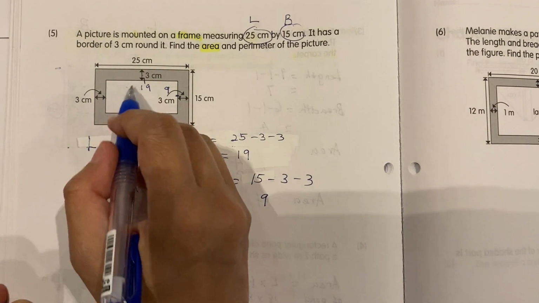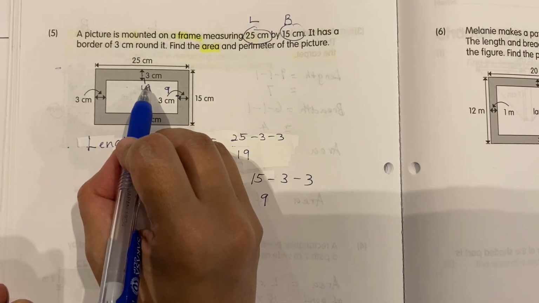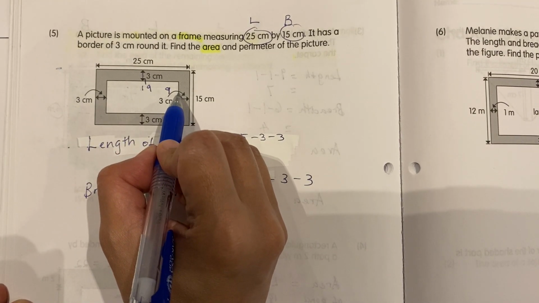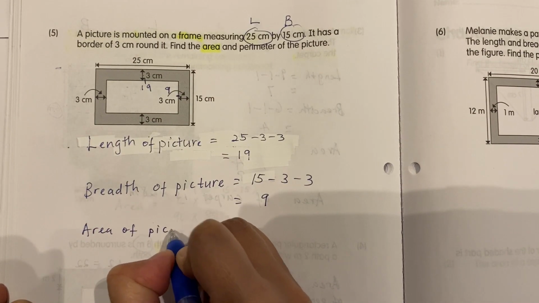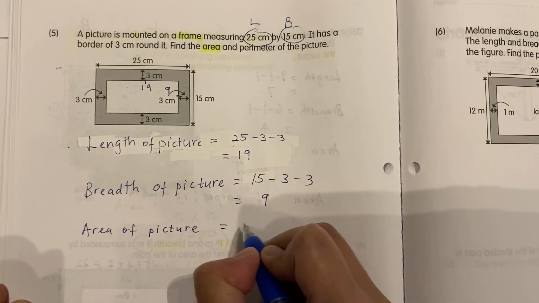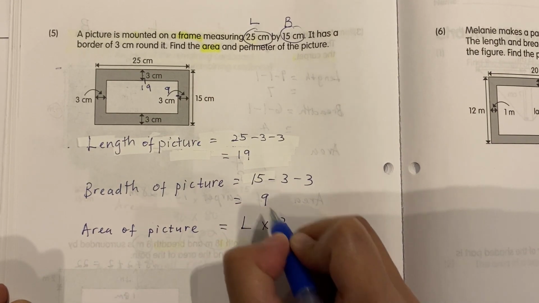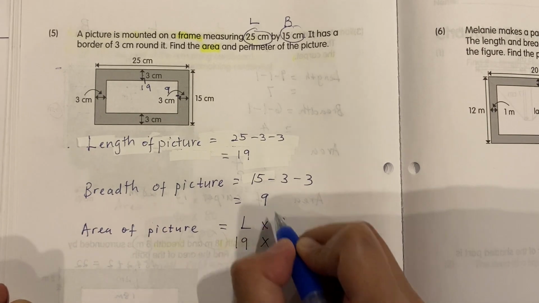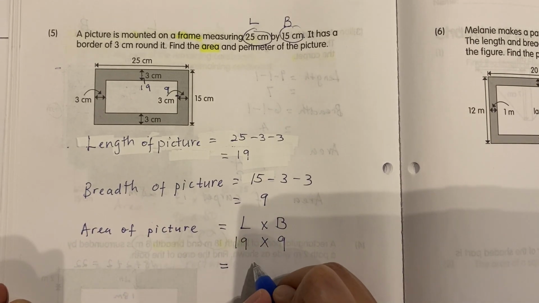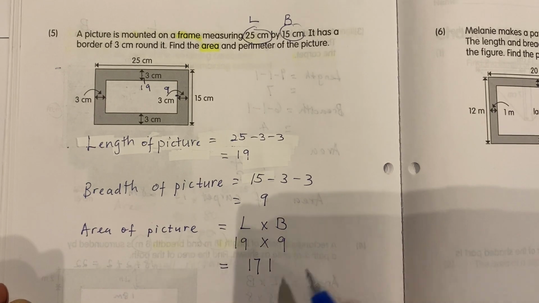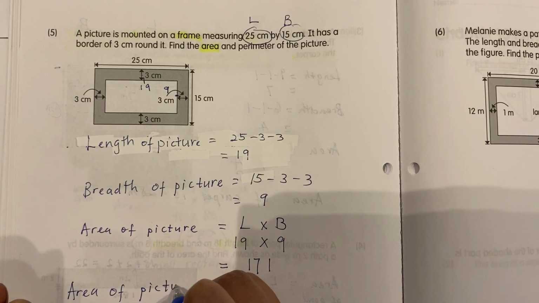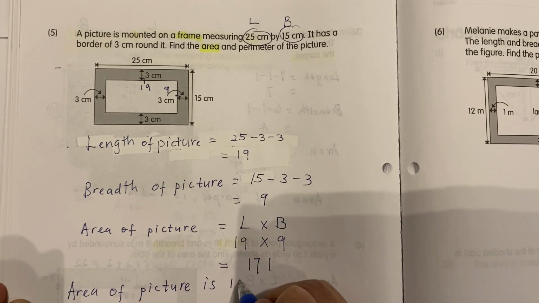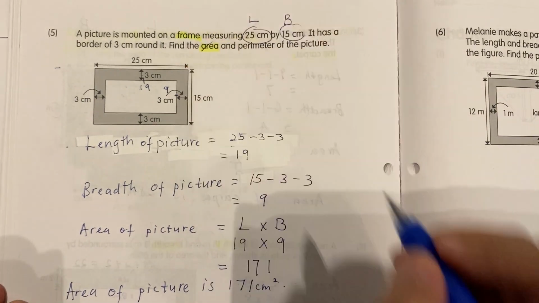Now can you find the area of the picture? Given the length is 19 and the breadth is 9, the area formula is length times breadth. Length 19 times breadth 9, so your answer is 171. So area of picture is 171 centimeter squared. So area is done.